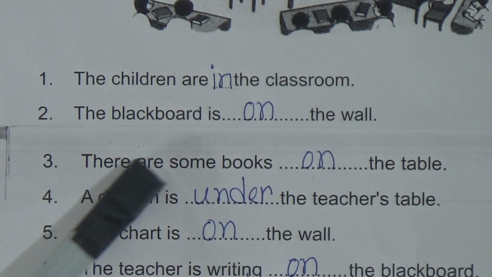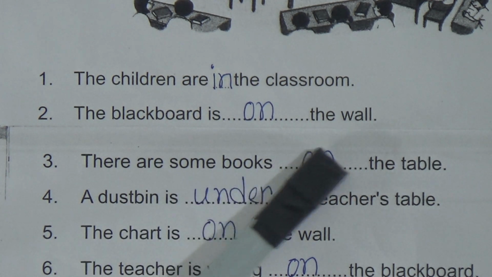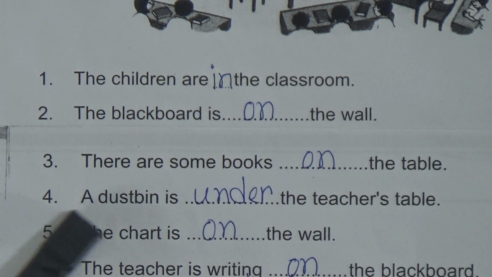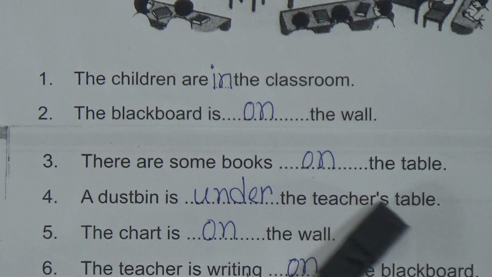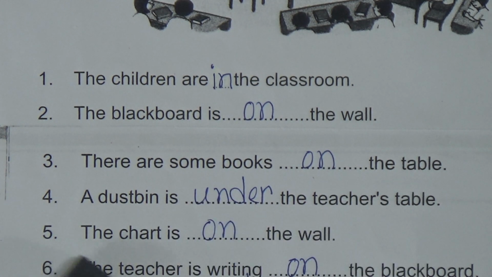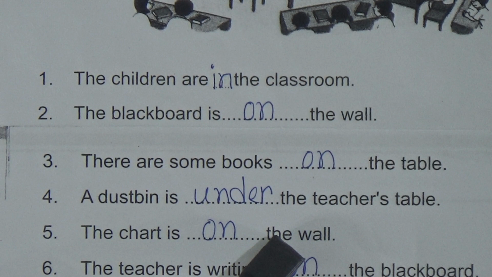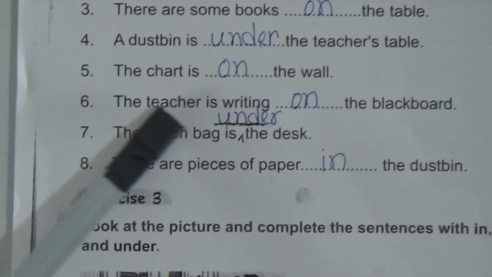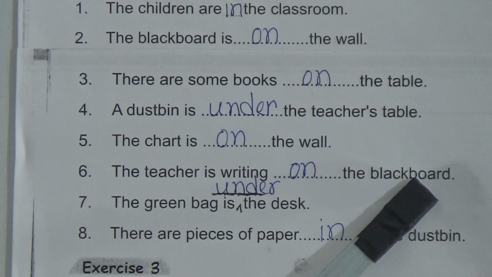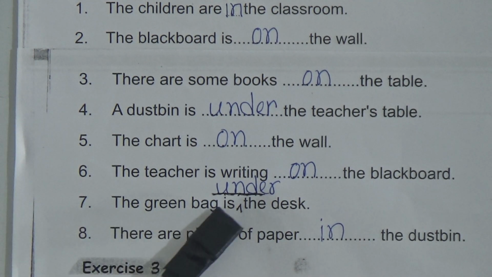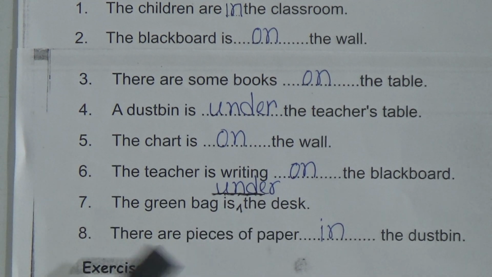Number 3, there are some books on the table. Number 4, a dustbin is under the teacher's table. Number 5, the chart is on the wall. Number 6, the teacher is writing on the blackboard. Number 7, the green bag is under the desk. And number 8 is there are pieces of paper in the dustbin.